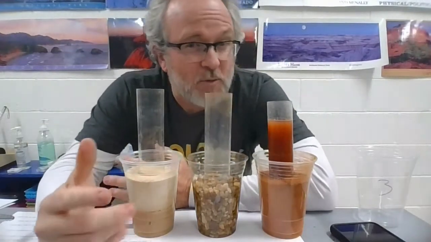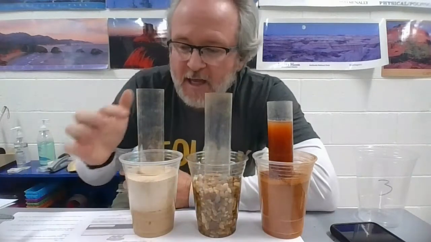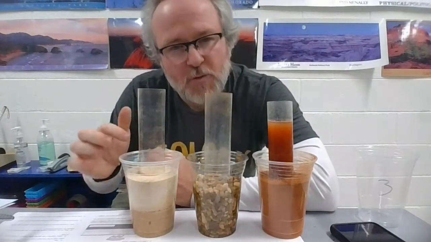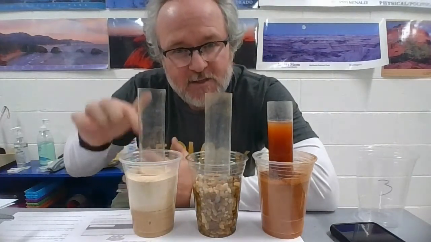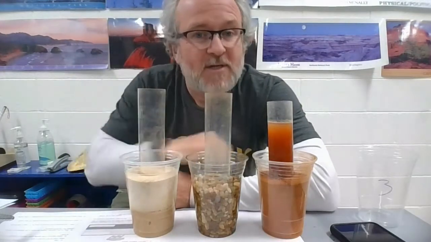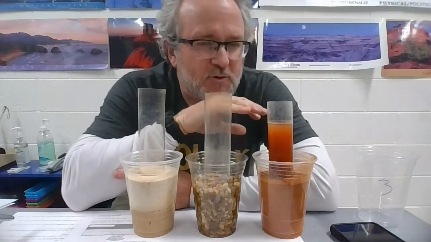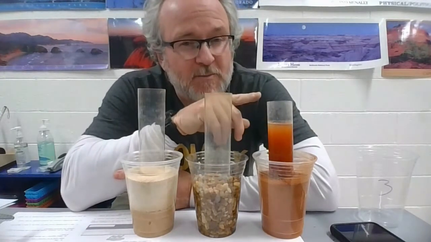So here's how we tested water infiltrating the ground. We had some sand, some gravel, and some clay. And we poured the same amount of water in this tube, and we let it infiltrate into that material. And you saw it would infiltrate. It would go into that material, but not all material is the same. The rates of infiltration are very different when you change the material.